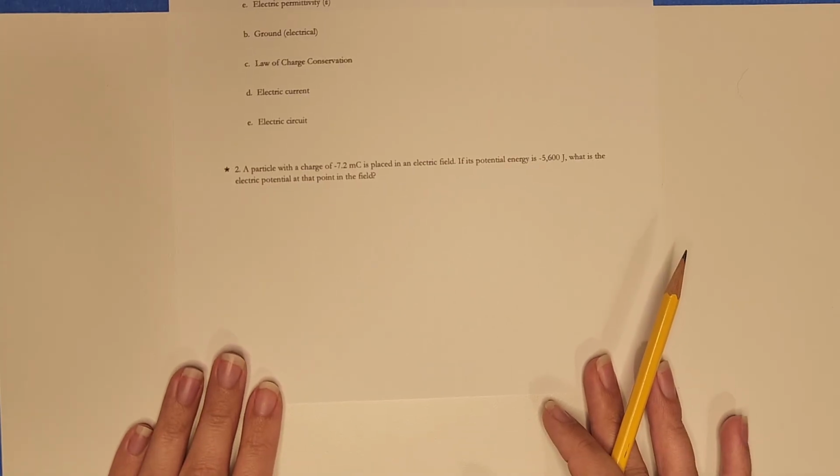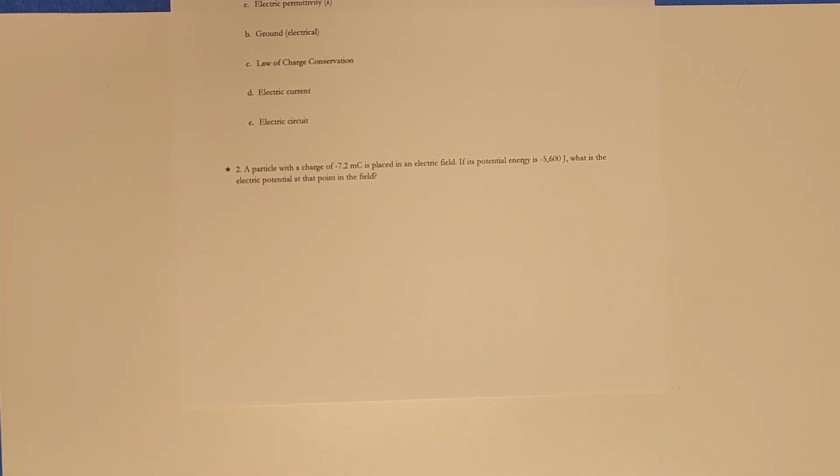For question number 2, a particle with a charge of negative 7.2 millicoulombs is placed in an electric field. If its potential energy is negative 5,600 joules, what is the electric potential at that point in the field?